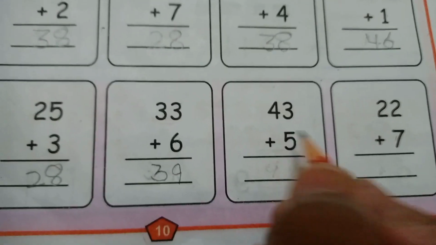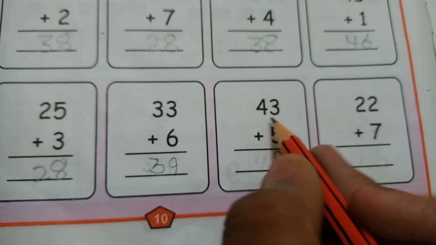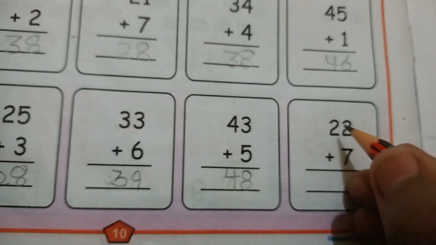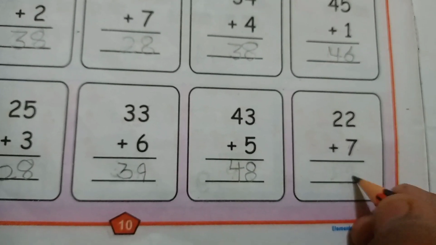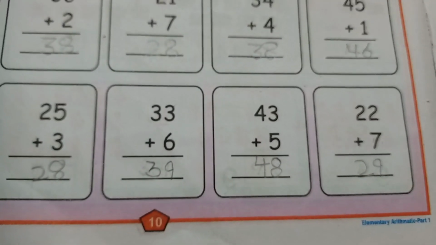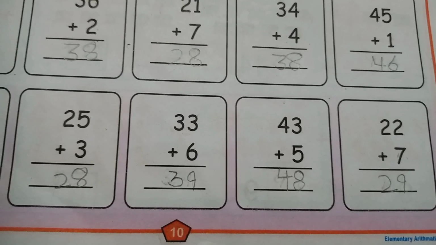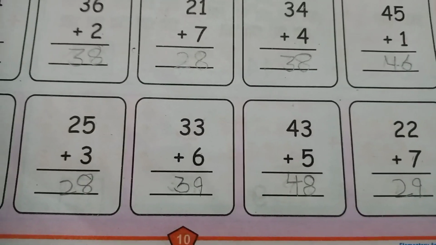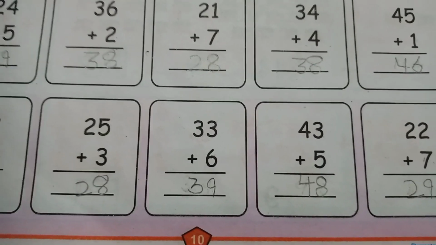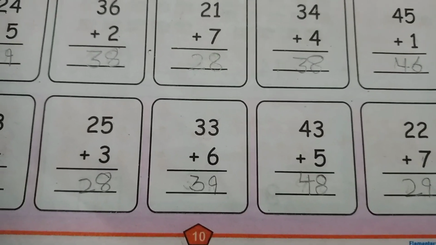33 plus 6, 3 plus 6 is 9 and 3 will become the same, so our answer would be 39. 43 plus 5, so 3 plus 5 is 8 and 4 will come the same, so our answer would be 48. 22 plus 7, 2 plus 7 is 9 and 2 will be the same, so our answer would be 29. So this was the first part of the add sum for beginners. I will upload other parts in which 2-digit numbers will be added to 2-digit numbers. In this video it was 2-digit numbers added to 1-digit numbers.